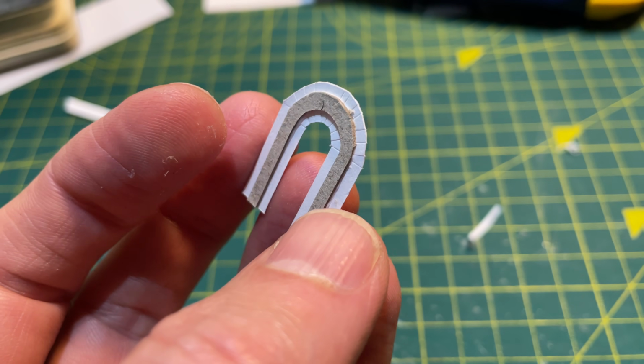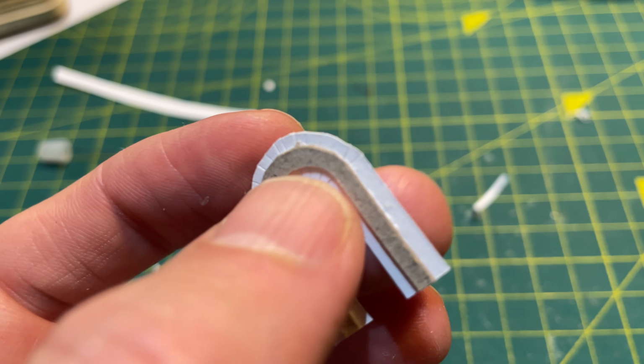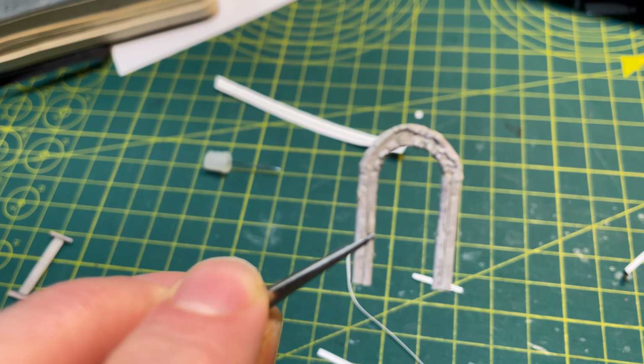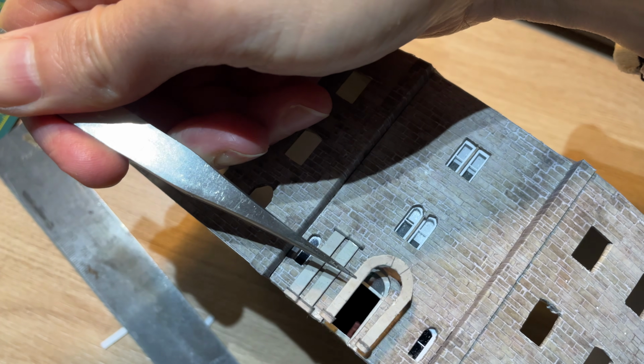I used the same technique for the arch. Many little slits on the curved section allow me to wrap the texture nicely around the curve. This is stuck on with PVA.